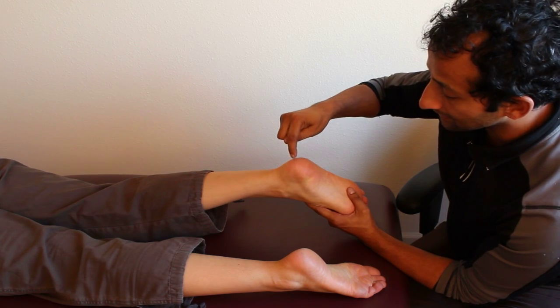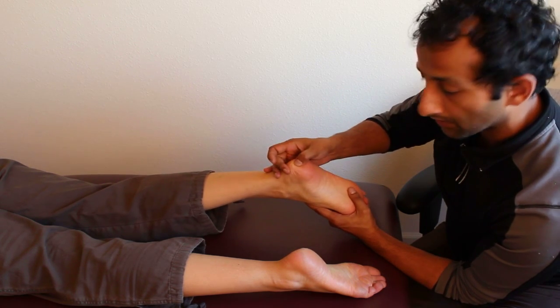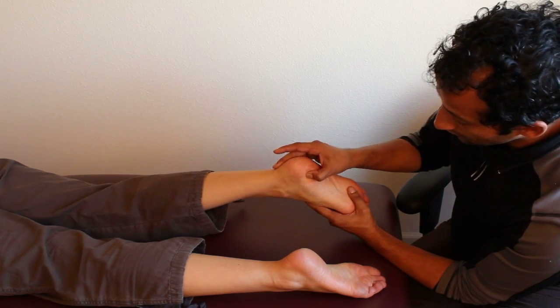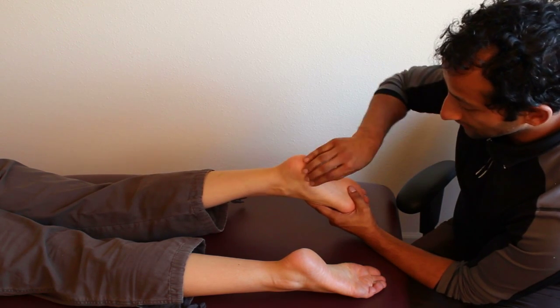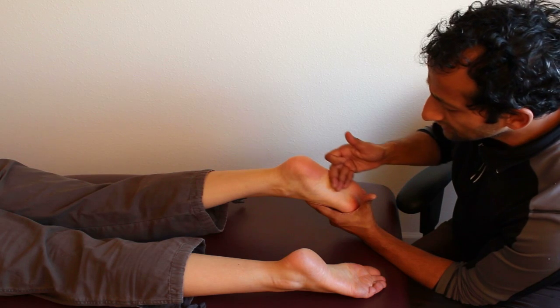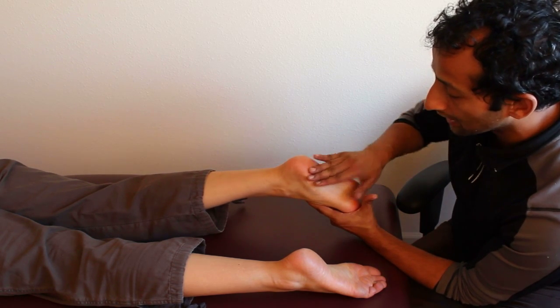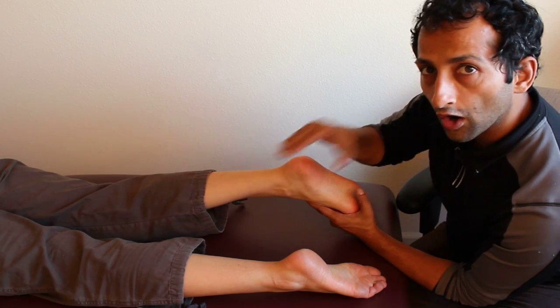This is different than the area back here, posterior part, where people get heel pain also. We're talking about this region, and then also from here further down, the plantar fasciitis type issues, where there's inflammation or irritation of that fascia or connective tissue and thick band, which supports your arch.